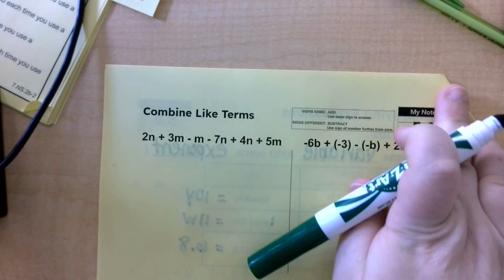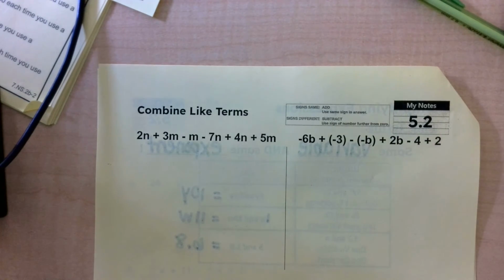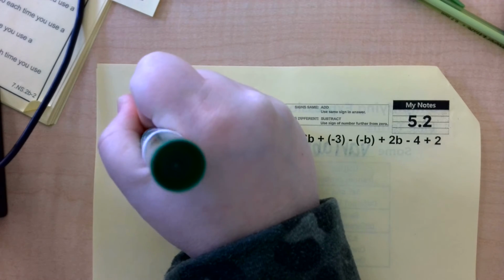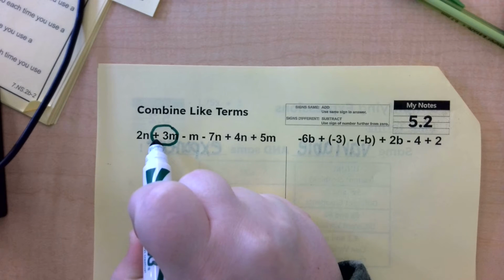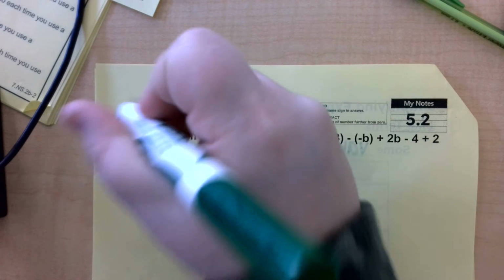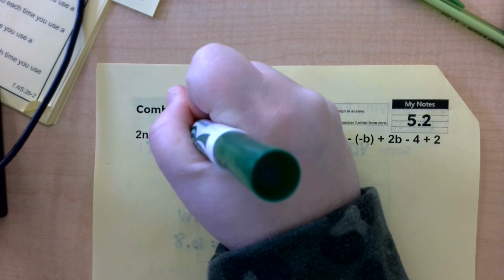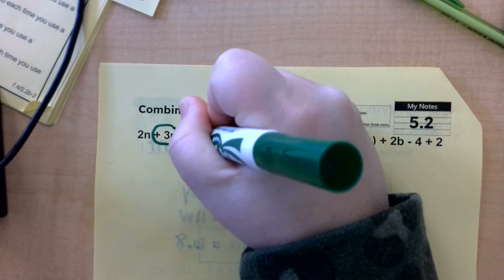All right, first one. 2n plus 3m minus m minus 7n plus 4n plus 5m. So first thing I'm going to do is ABC order. A, B, C, D, E, F, G, H, I, J, K, L, M, N. So m comes before n. I'm going to circle all my m's. When I circle, I always circle the sign that's in front of it. So I have a positive 3m minus 1m.